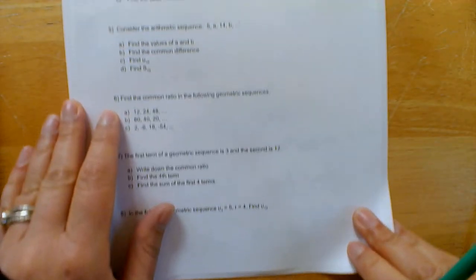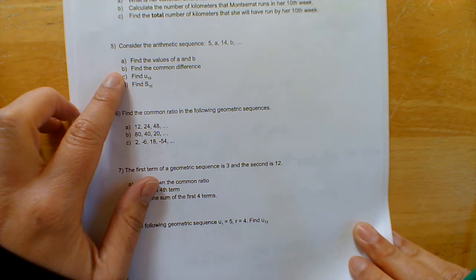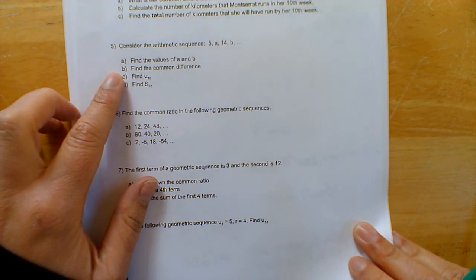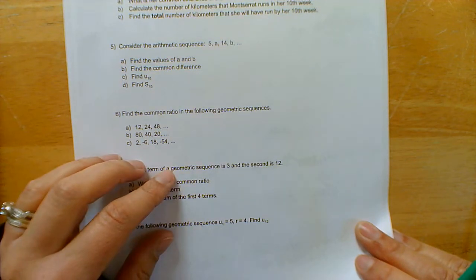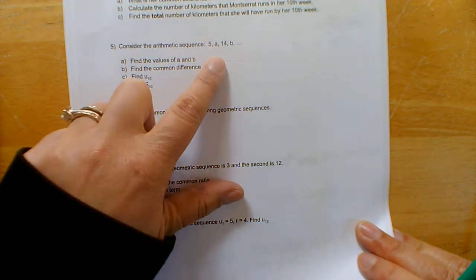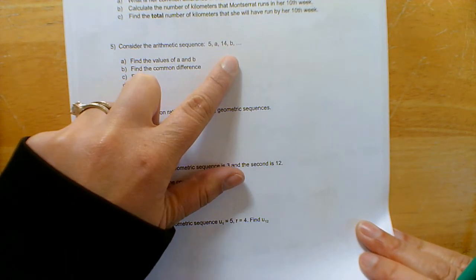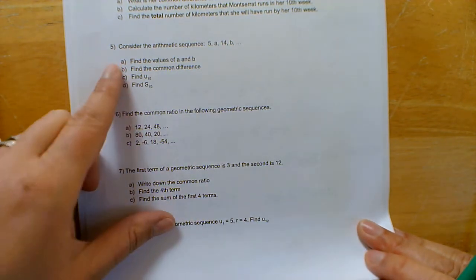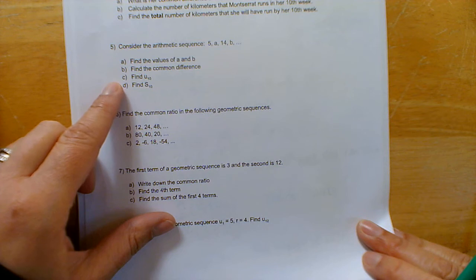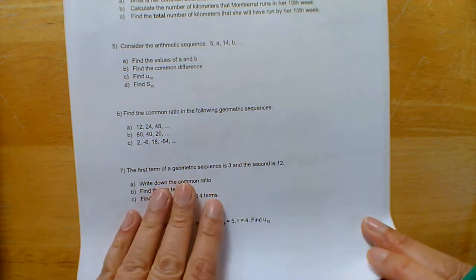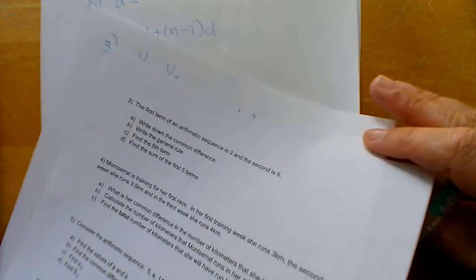Number 5 is consider the arithmetic sequence 5, A, B, 14, sorry, 5, A, 14, B. I always say A, B, right? We're so used to saying A, B like in the alphabet. So 5, A, 14, B, try to say that 3 times. We have to find the values of A and B, then the common difference, then we have to find the 10th term and the sum of the 10 terms. So let us do that.